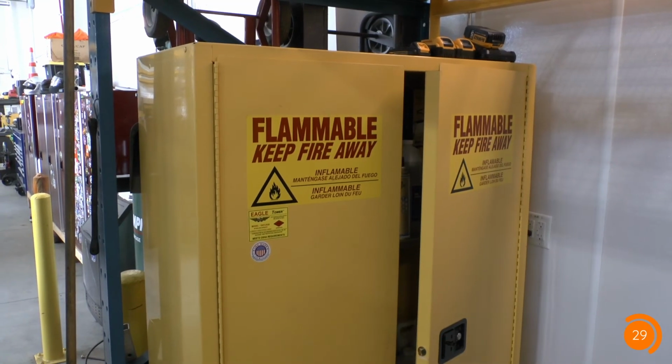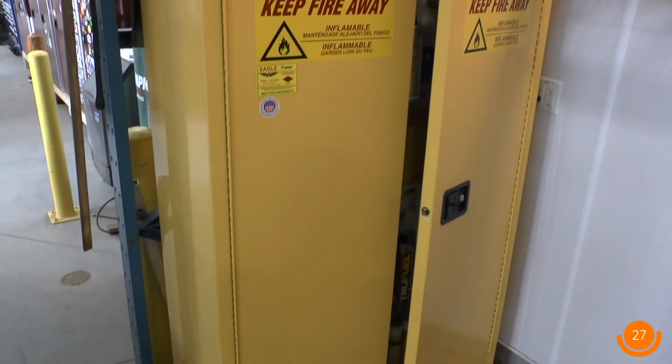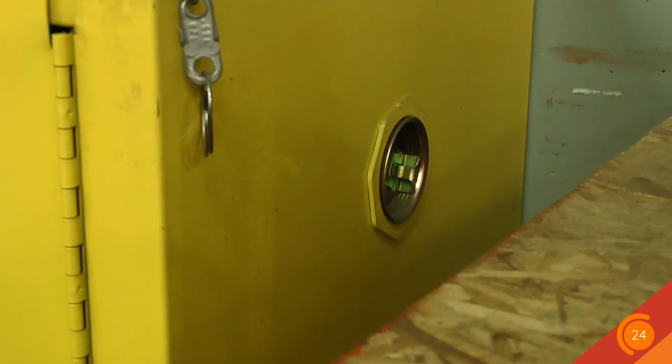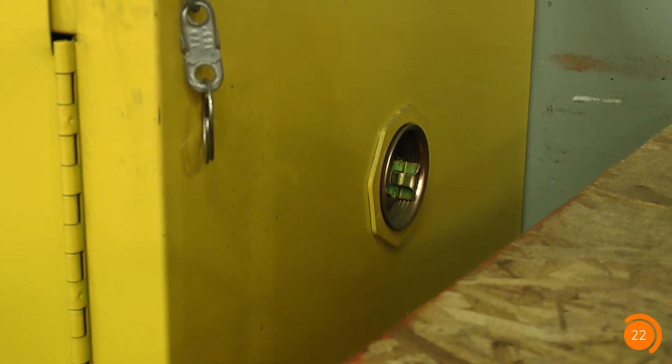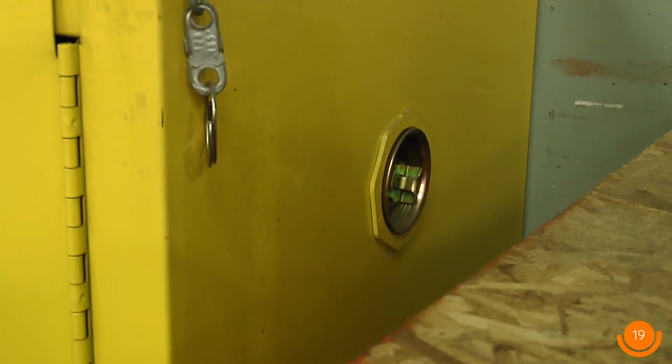All doors should be closed and latched when not in use. Also, check the side vent and ensure the cap is in place. Flammable cabinets only need to be vented if you are dispensing product out of them.